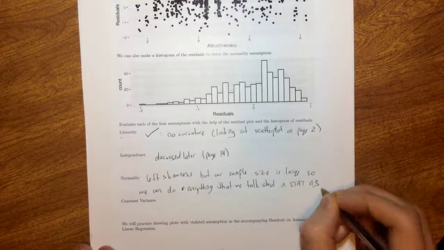Normality, like we mentioned before, is the least important one. It's important for prediction intervals, but we don't talk about those in this class. And as long as our sample size is large and there's no extreme skewness or extreme outliers, we can do all of the intervals and hypothesis tests that we'll talk about later.